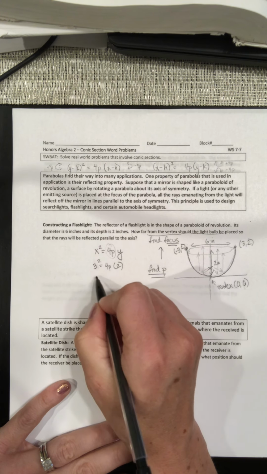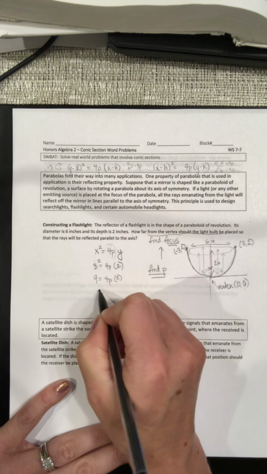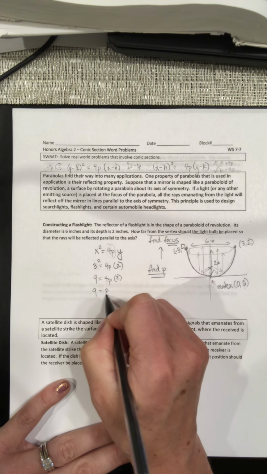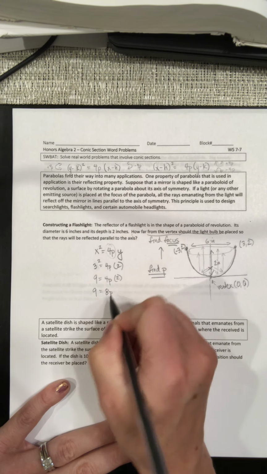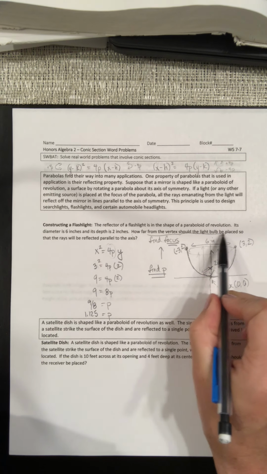So here we have 9 equals 4p times 2. So 9 equals 8p. Divide by 8, p is 9/8, right? And 9/8 is, I could do that in my head, but I'm too lazy. What is it? 9/8. It's 1.125, okay?